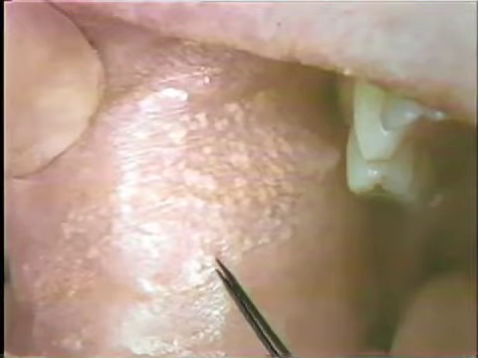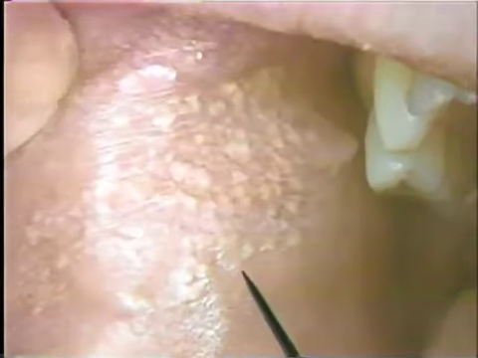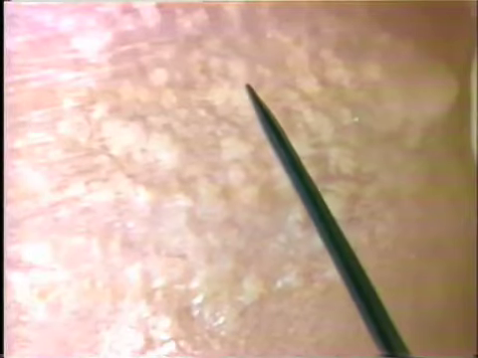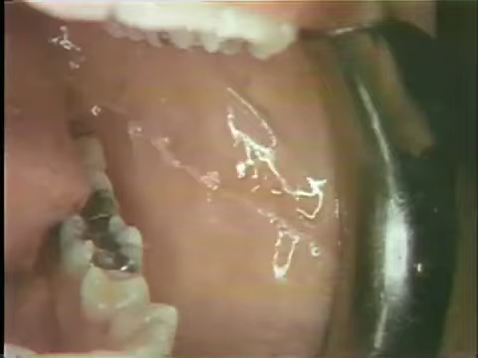These are Fordyce spots, a finding in about 80 to 90% of the patients who are examined. They are ectopic sebaceous glands and have an orange-yellow color. When the lip or the cheek is stretched out, they are slightly elevated above the surface. They are seen in a varying degree of concentration from one individual to another. They have no real significance.